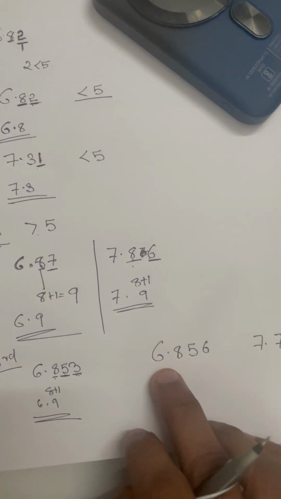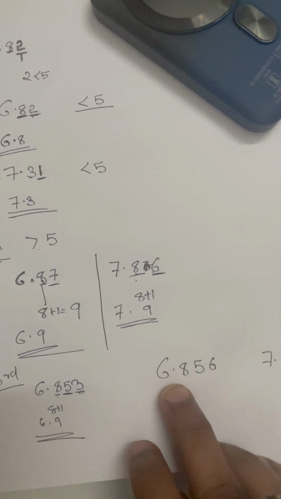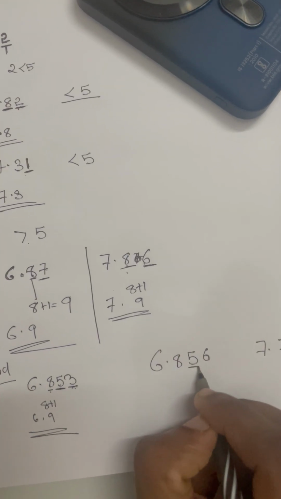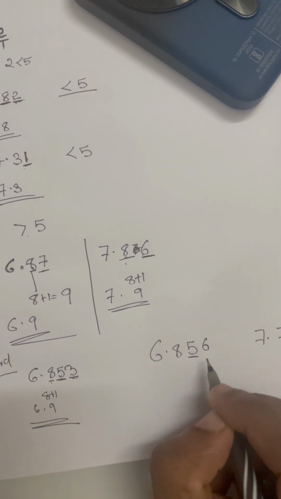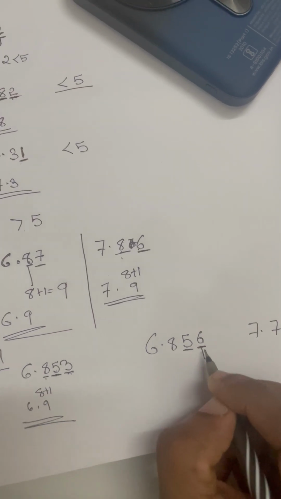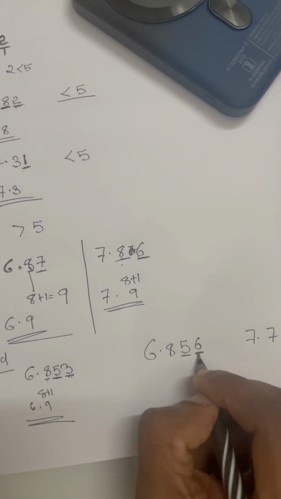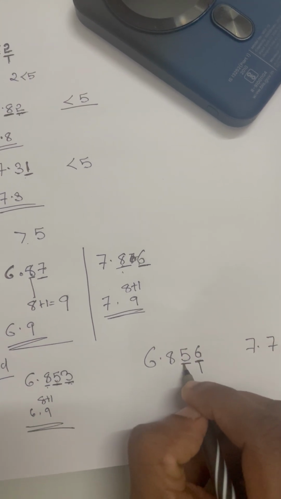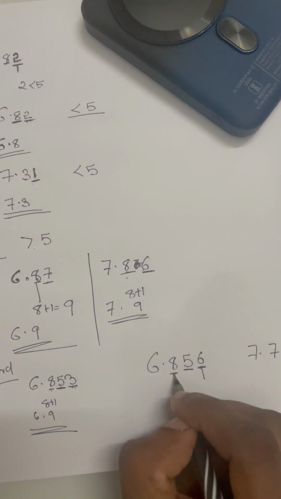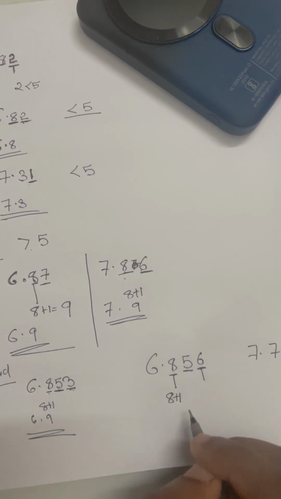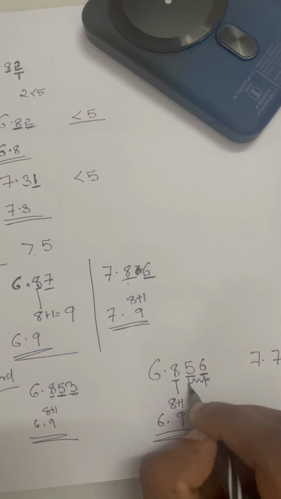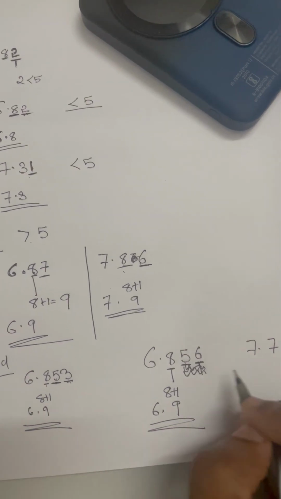Look at another example. If the number is 6.856, the digit to be dropped is 5. The number right of the 5 must be non-zero. Here it is non-zero, so we can use the third rule. The number left of the 5 is 8, and adding 1 to the 8 we get 9. So 6.9 is the answer. Just drop 5 and 6 from here.